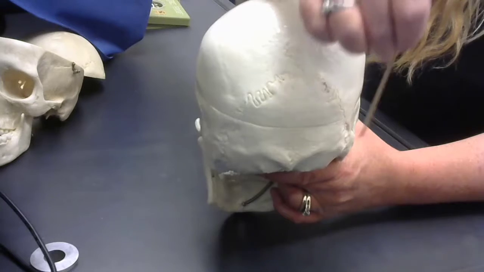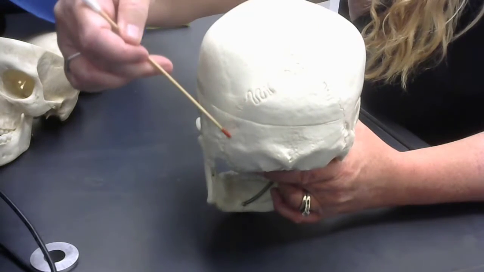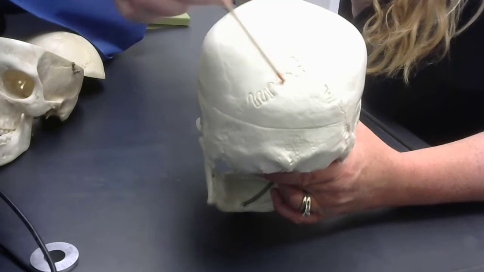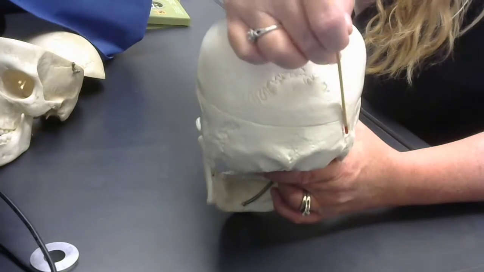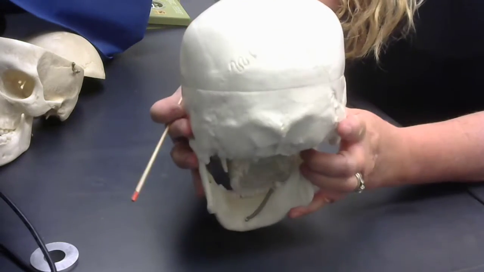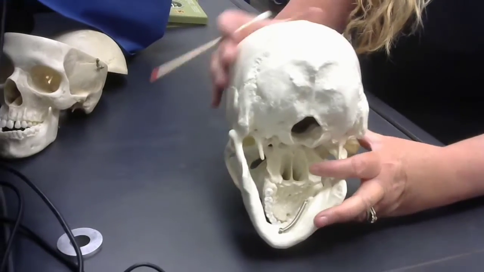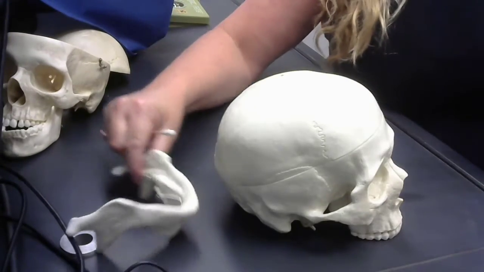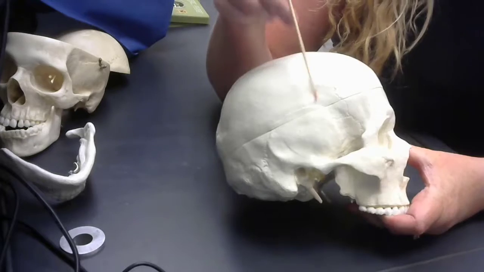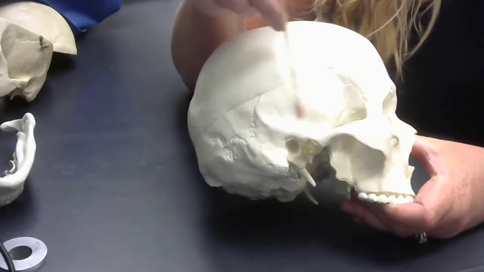And the occipital bone has the lambdoidal suture. The lambdoidal suture. So called because it looks like a lambda. Now, most of the occipital bone can be seen in this view. All right, so for the temporal bone, remember this whole thing is the temporal bone. I've got that squamosal suture.